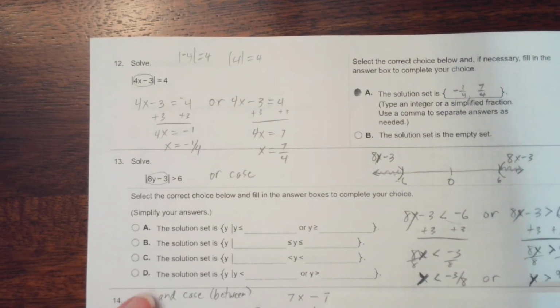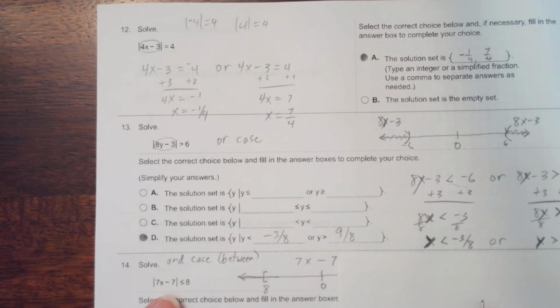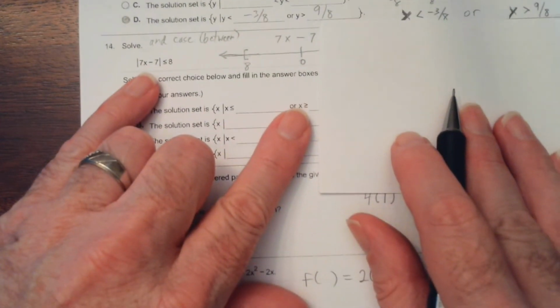So we have y is less than negative 3/8, or y is greater than 9/8. And so that would be D. All right, let's look at number 14. So here we're solving, let me push this up a little further.